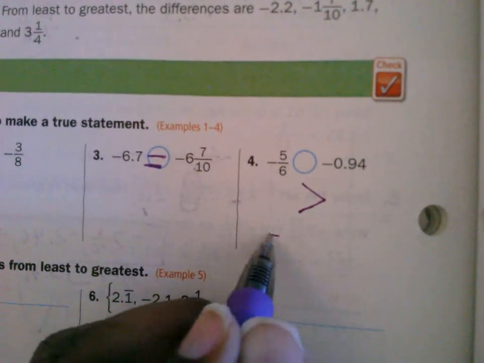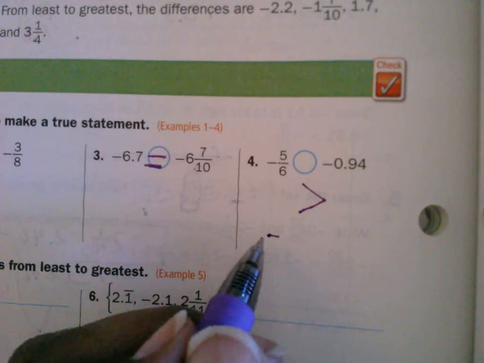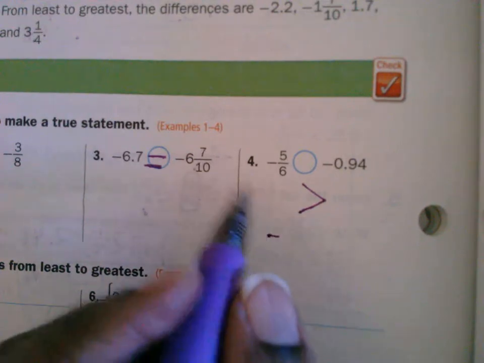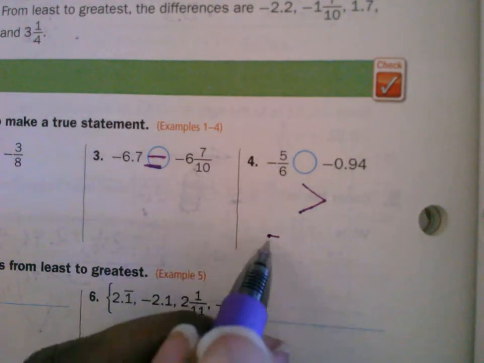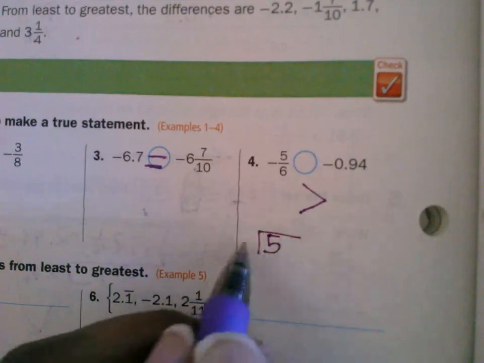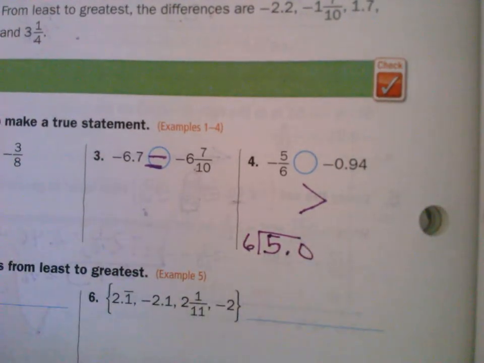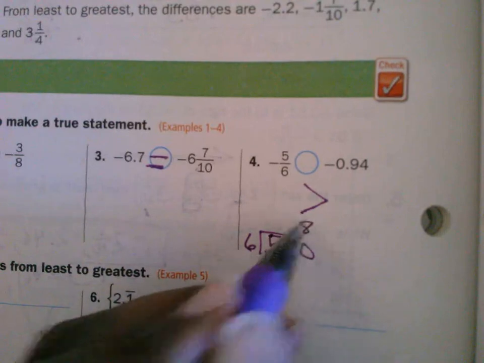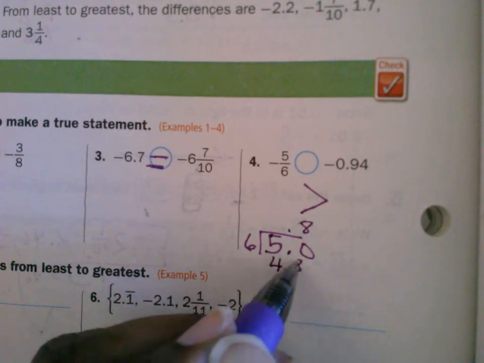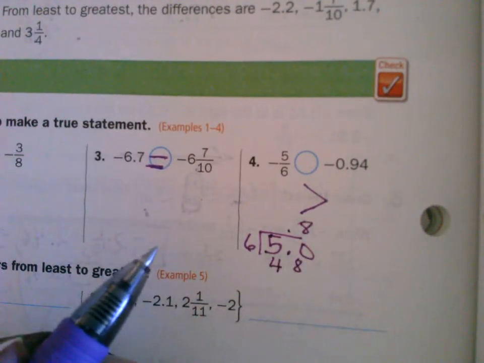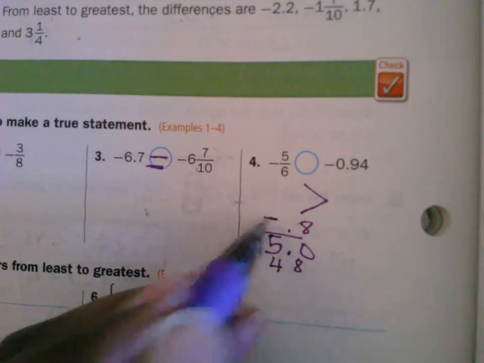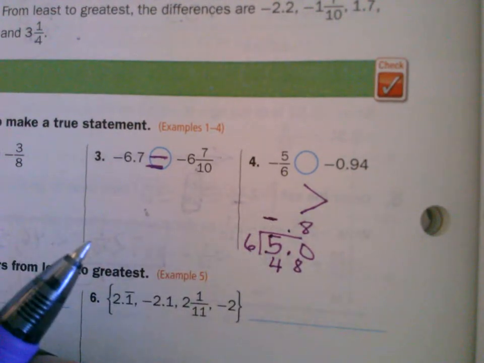She's right, but we're gonna see if she's correct first. 5 divides 6, decimal and a 0. It's an 8 for 48. And that's already greater than.